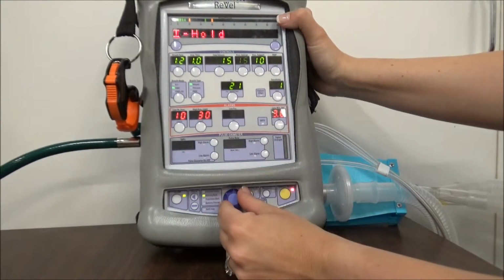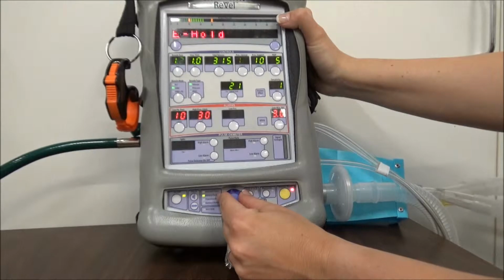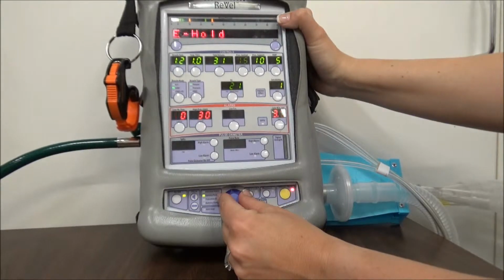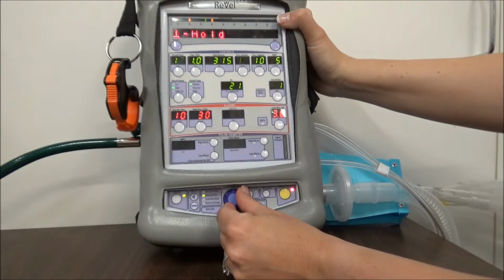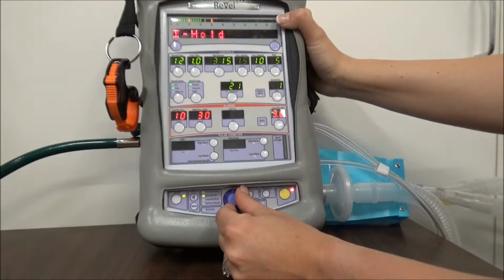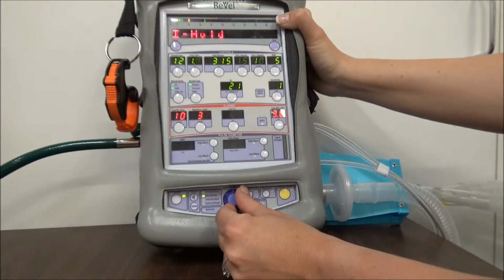Your first thing that comes up is your I hold, which is your inspiratory hold. If you toggle past that, it's your expiratory hold. So your expiratory hold is going to tell you what your auto PEEP is, and your inspiratory hold is going to be able to tell you what kind of driving pressure and what kind of plateau pressure and what kind of compliance your lungs have. So really, how sick are your lungs?